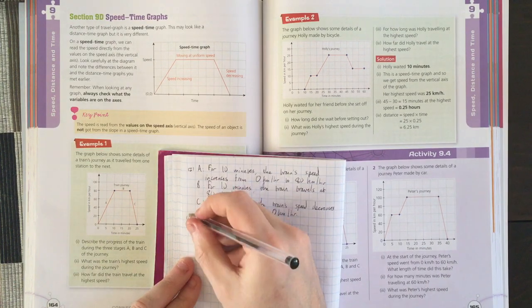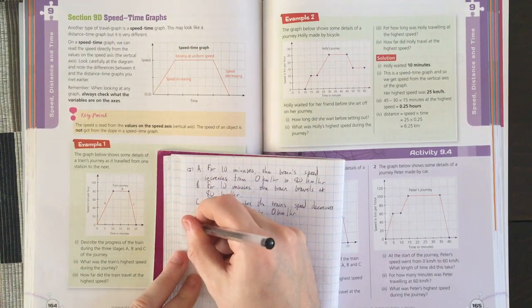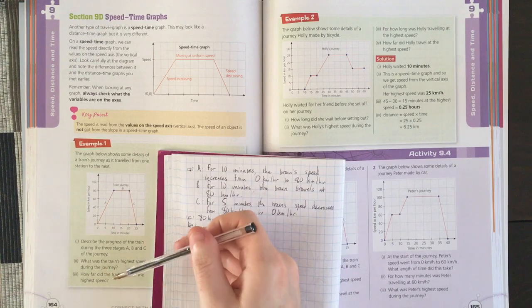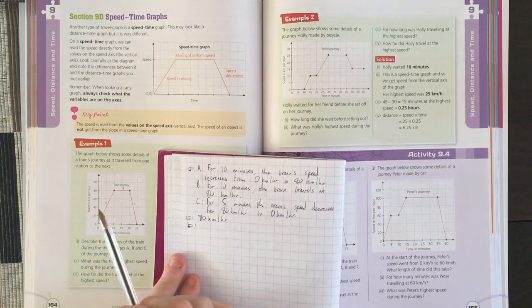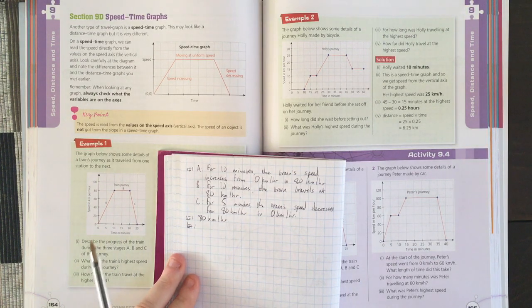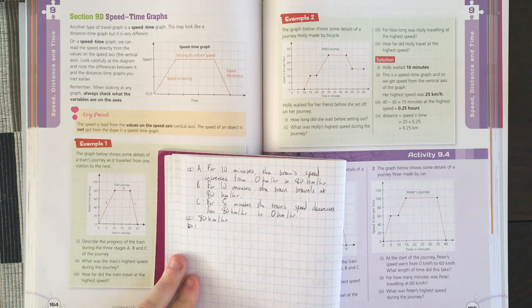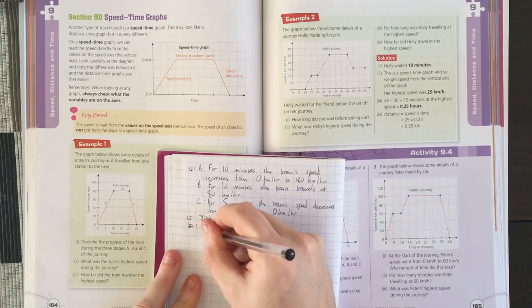Okay, and part 3 then. So this one's a little bit trickier. So how far did the train travel at its highest speed? So how far did it travel? How far means distance, okay? I know that it traveled at 80 kilometers, and I know it traveled for 10 to 20. I know it traveled 10 minutes, but neither of that is how far. Okay, it's telling me what speed, and it's telling me how long it was at its highest speed. So for how far, I need to get distance. Okay, how do I work out distance?